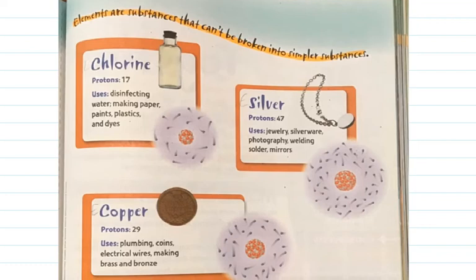Elements are substances that can't be broken into simpler substances. Say that with me. Elements are substances that can't be broken into simpler substances. Interesting. Okay, so from here, let's look at chlorine first. We'll go to chlorine, silver, and then copper. Okie dokie, chlorine. How many of you know what chlorine kind of does already?